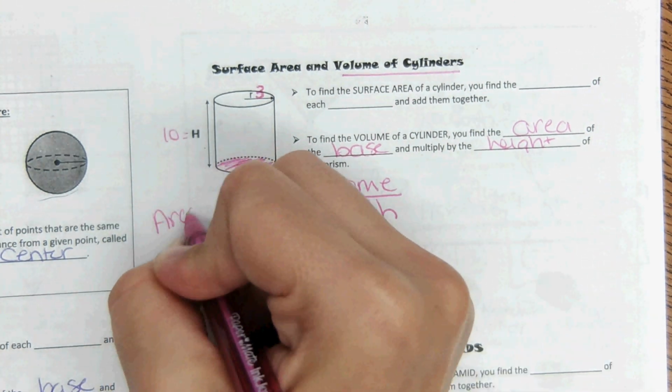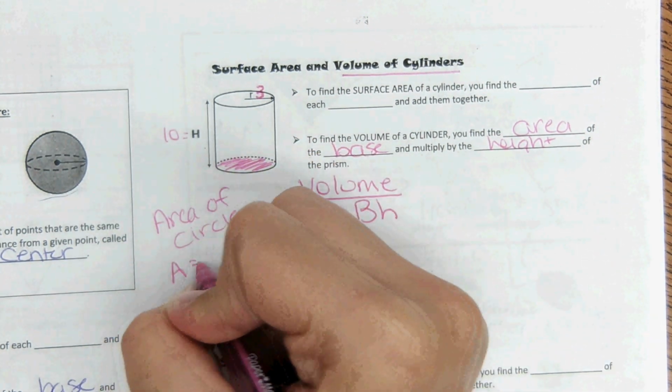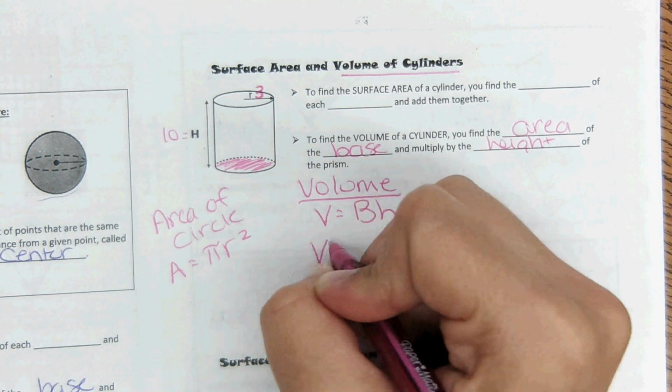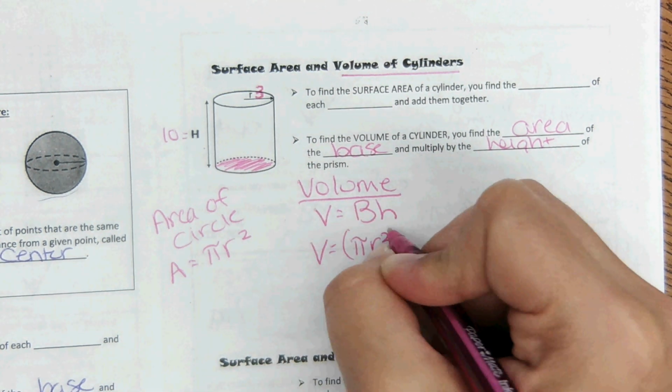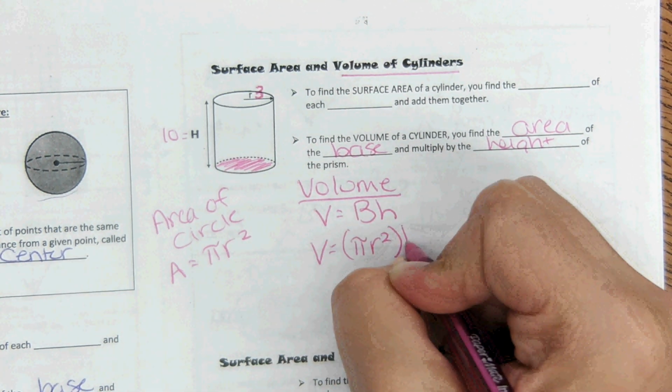The area of the base is a circle, so area of a circle, which we went over yesterday, area equals pi r squared. So volume equals pi r squared, for the area of the circle, times the height.